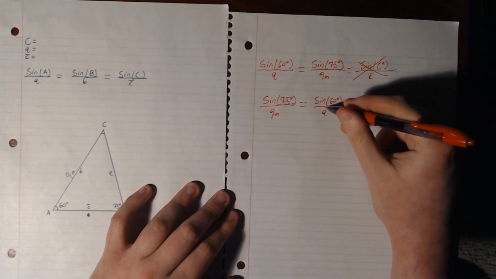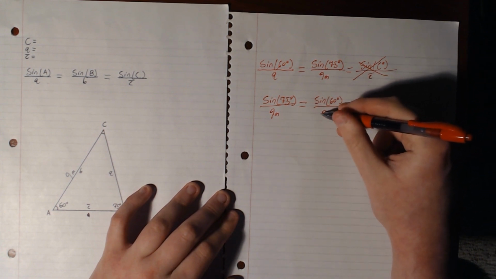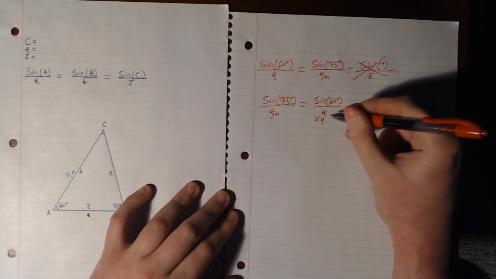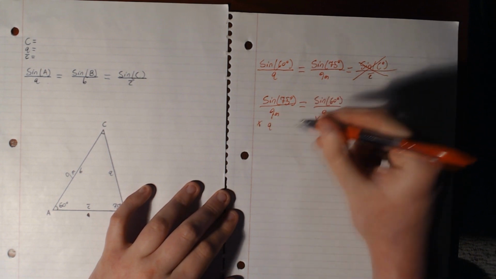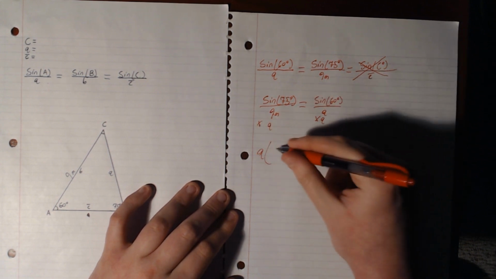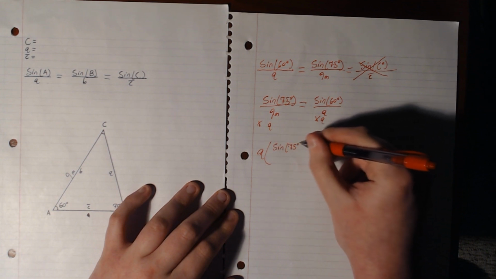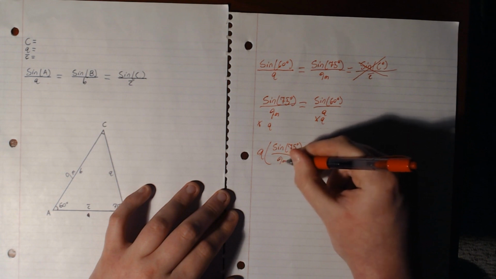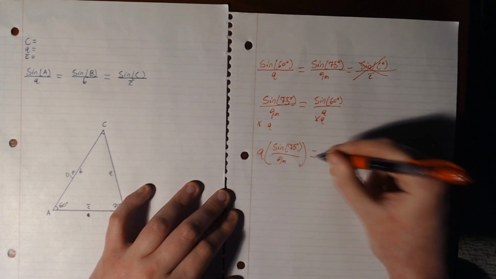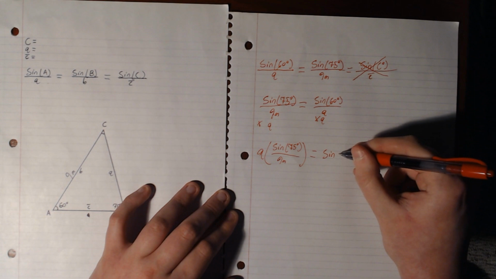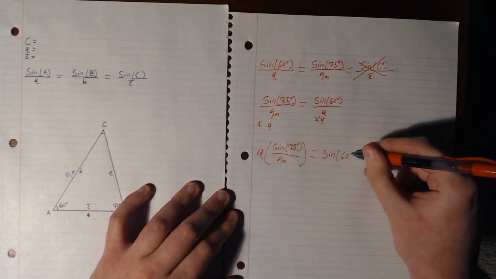So if we want to separate the variable, we first need to multiply by A on both sides. That will give us A times sine 75 degrees over 9 meters equals sine 60 degrees.